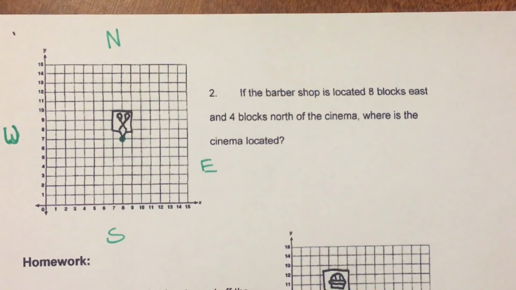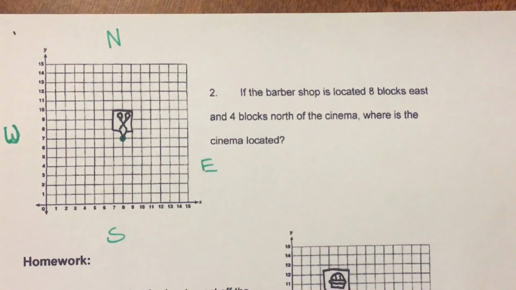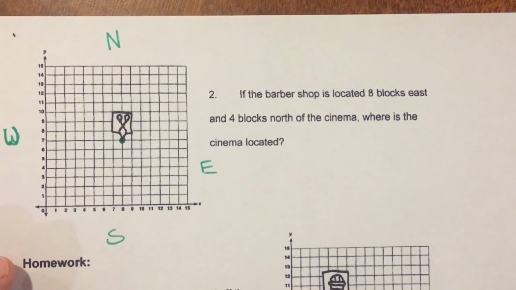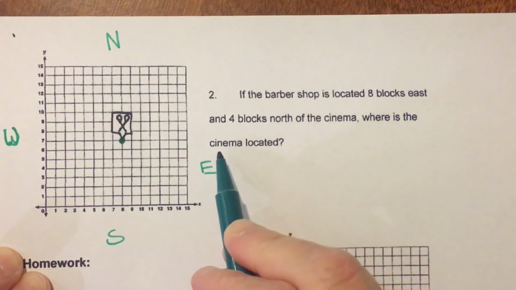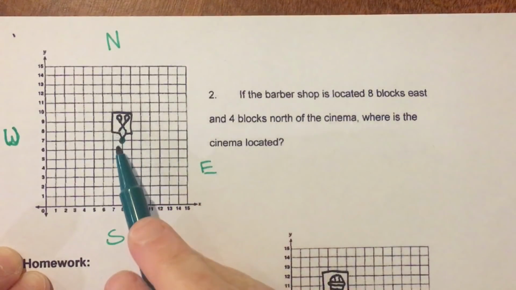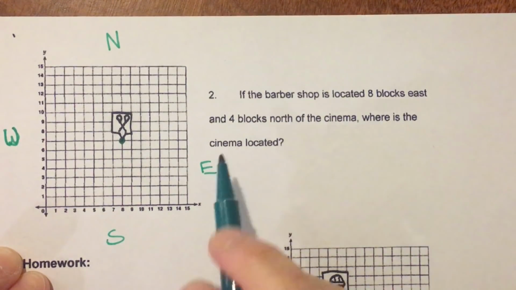Okay. So now I have to ask myself, are they telling me where he started? Are they giving me his starting point? Or are they telling me his ending point? If the barber shop is located 8 blocks east and 4 blocks north of the cinema, where is the cinema located? So this one's that tricky ending point. So they gave me directions from the cinema to the barber shop. So I need to figure out where the first place is.